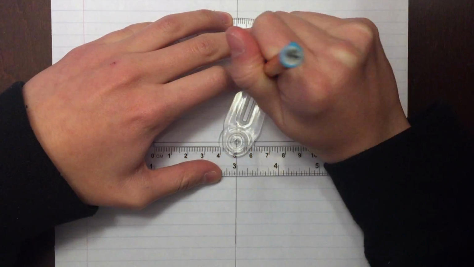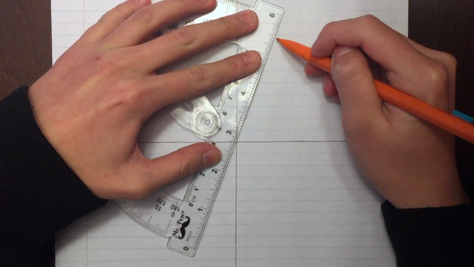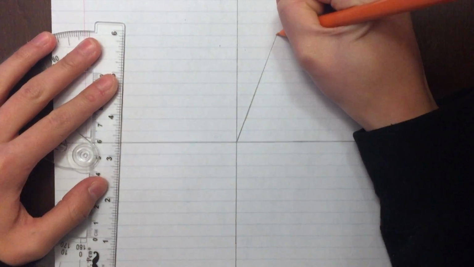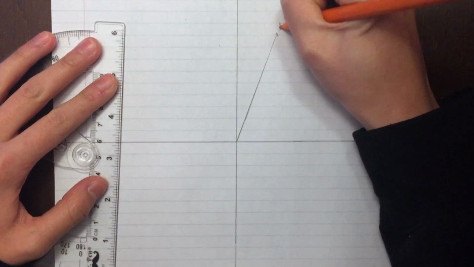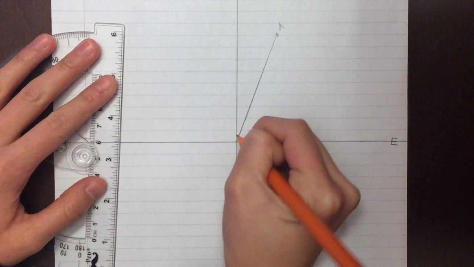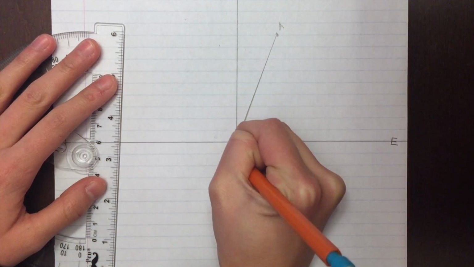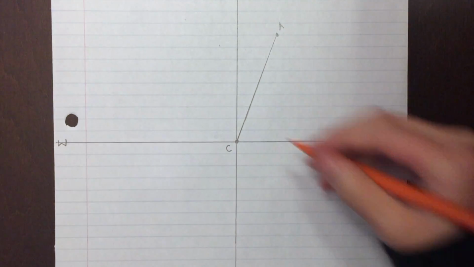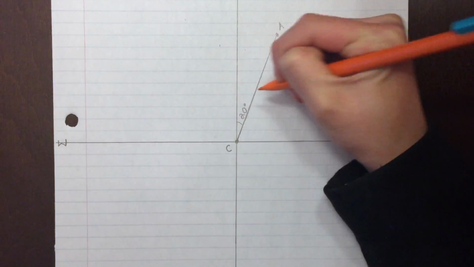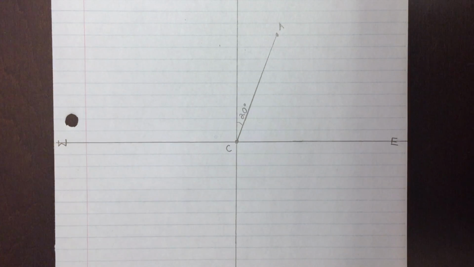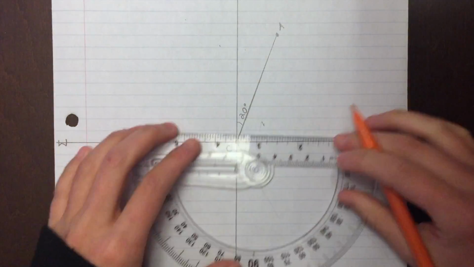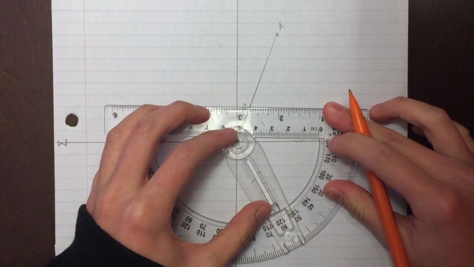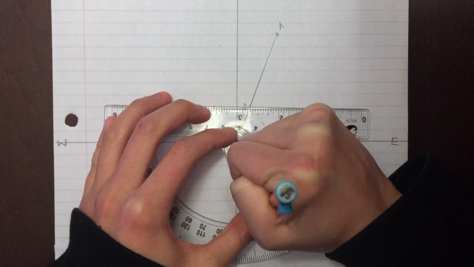First, let's create a 20-degree angle northeast of the origin. We're going to label this point A because that's the direction plane A is going in. Then we're going to label this point C because we're trying to find the side length opposite of this angle. Now we're going to create the 30-degree angle southeast of the origin for plane B.